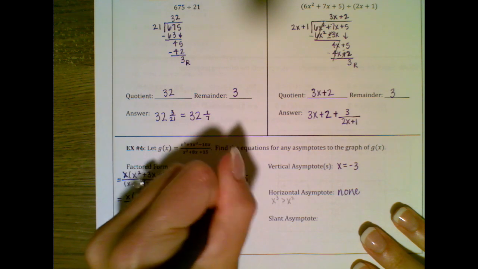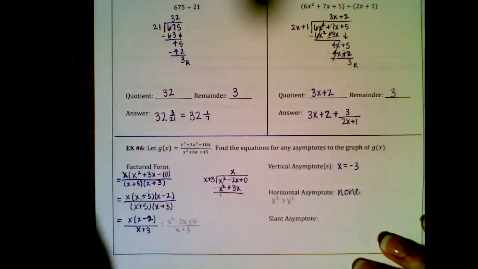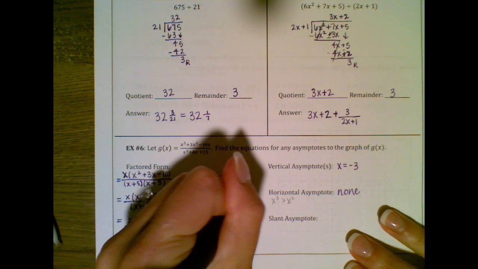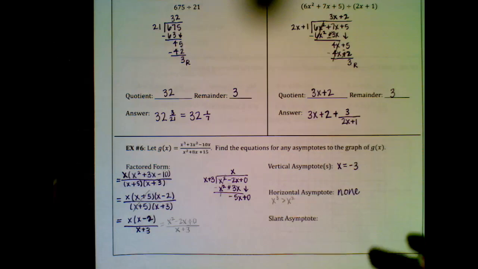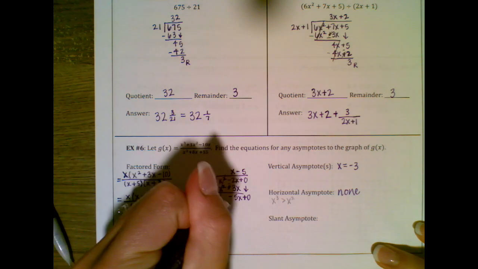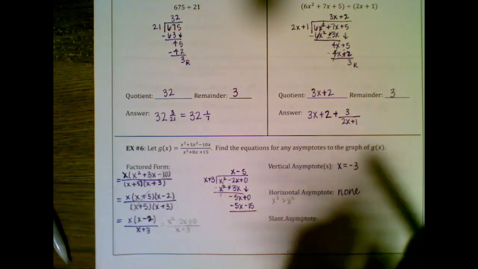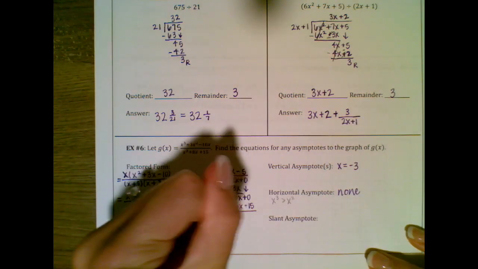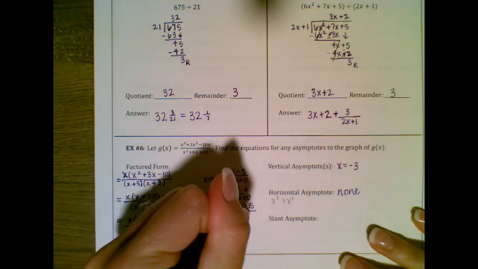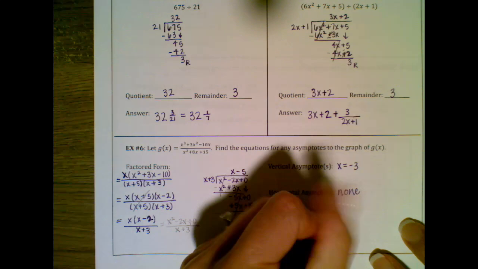Okay, and then I would say x times x gives me x squared, and x times 3 is 3x. When I subtract those, they cancel, and I end up with negative 5x. Bring down the 0. I'm going to multiply this x by negative 5 to get negative 5x, and negative 5 times 3 is negative 15. These both become positive when we subtract them. So I end up with 15 as my remainder, and you can ignore that. So my slant asymptote is x minus 5.